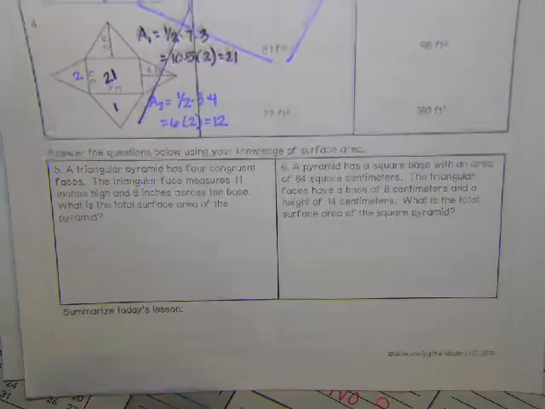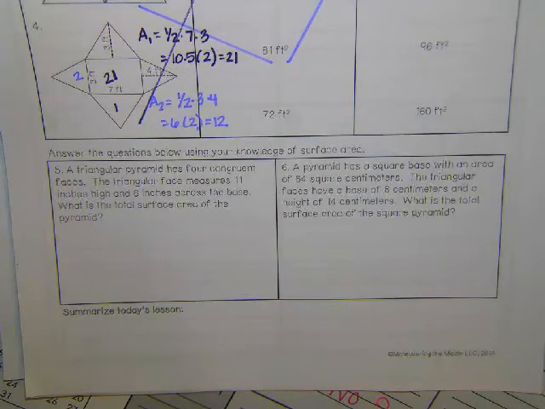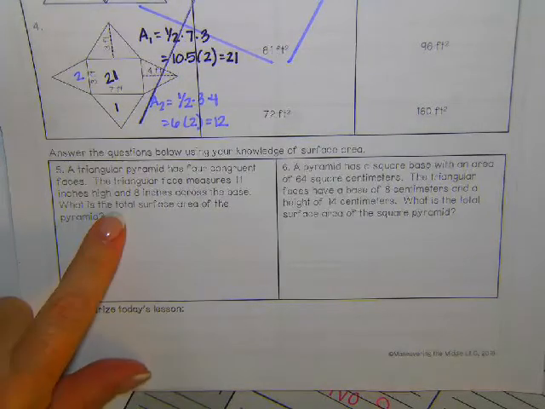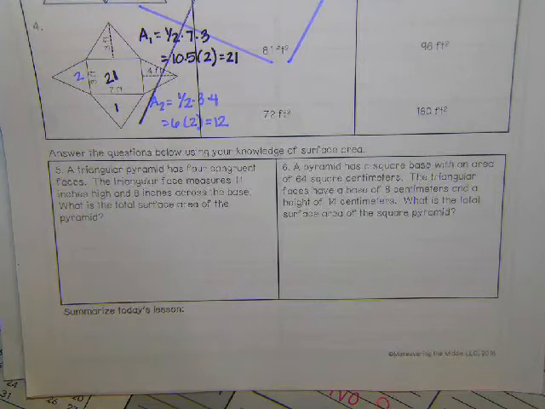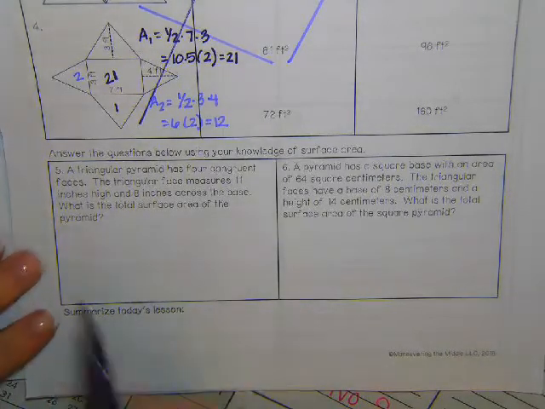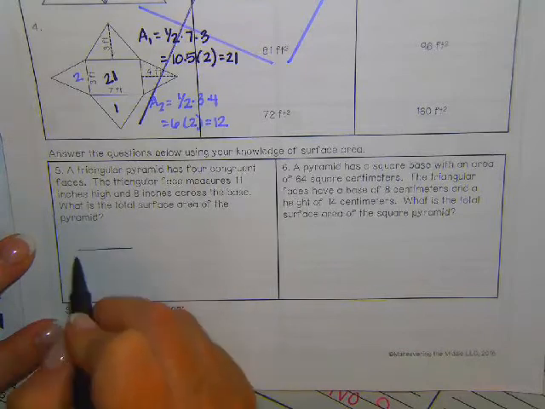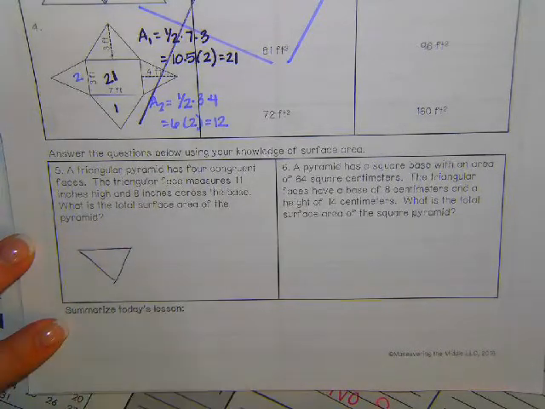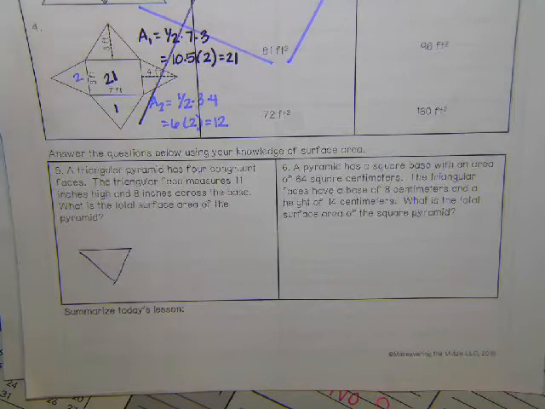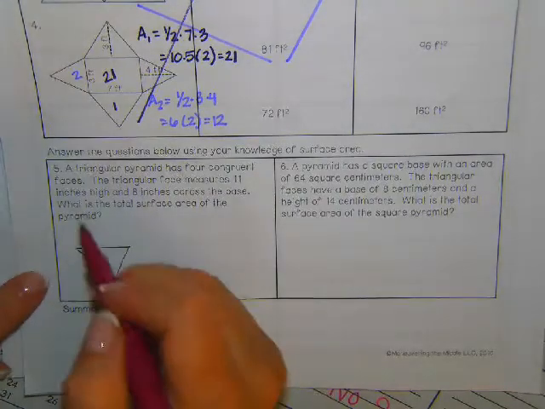All right, let's continue on then. A triangular pyramid has 4 congruent faces. The triangular face measures 11 inches high and 8 inches across the base. What is the total surface area of the pyramid? So it's a triangular pyramid. Sometimes it's helpful to draw it out. If it's a triangular pyramid, you know the base must be a triangle.